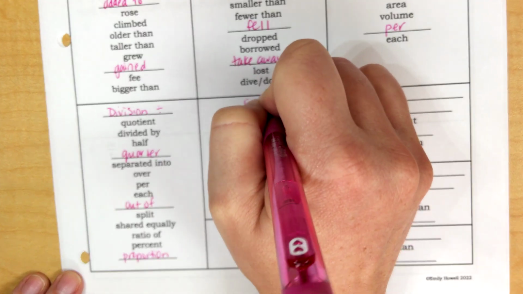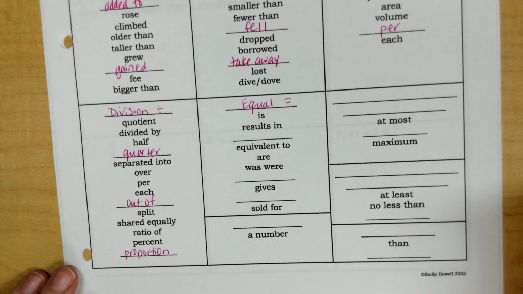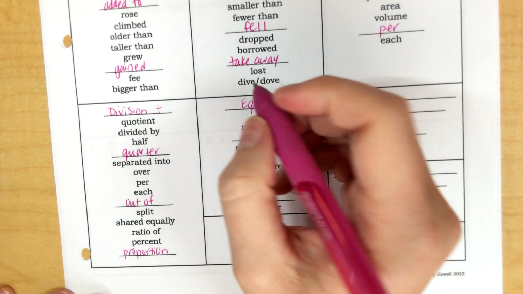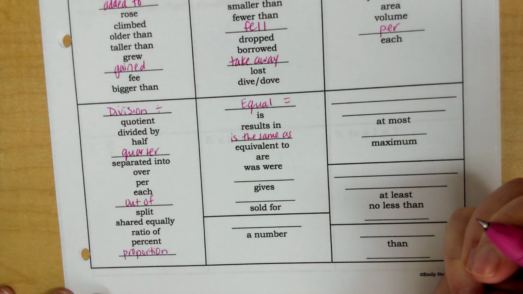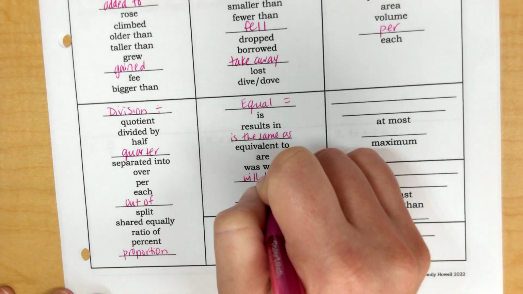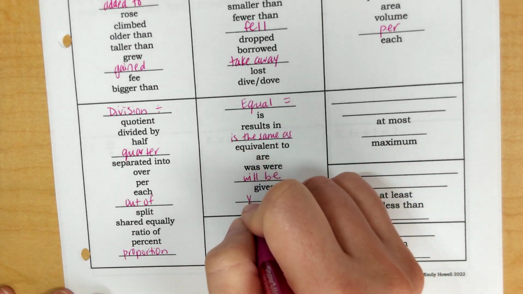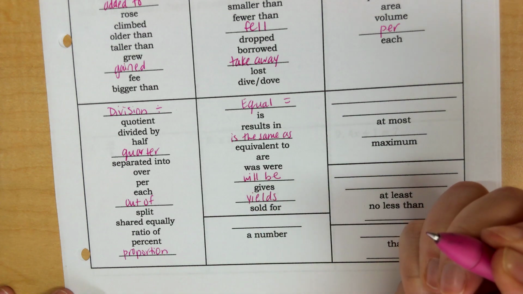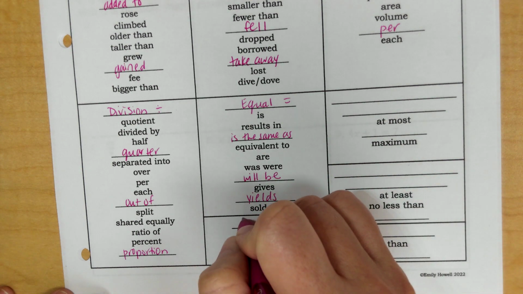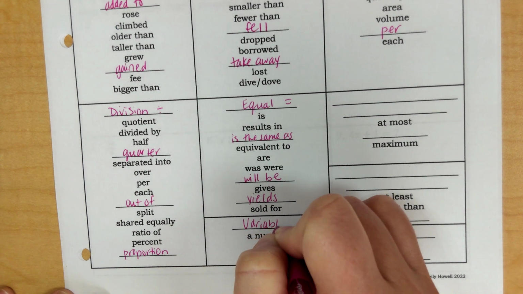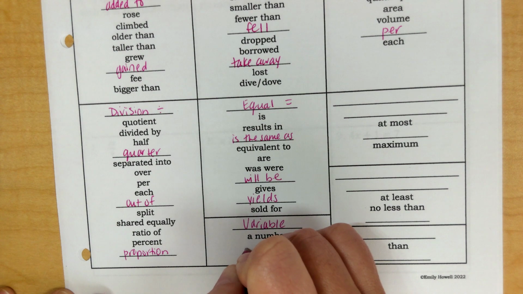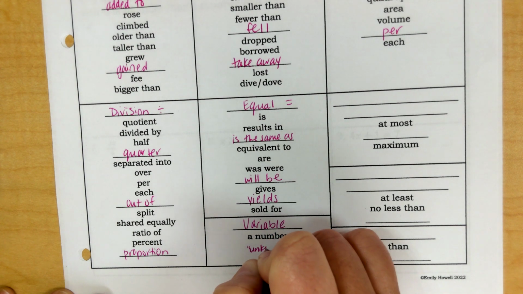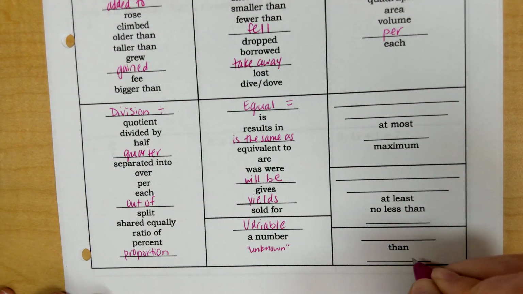Words that mean that something is equal, we're going to be using an equal sign. Is, results in, is the same as, equivalent to, are, was, were, will be, gives, yields, sold for. Okay. Anytime you see a number or an unknown, any of those could be a variable.